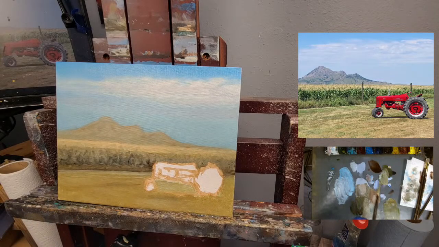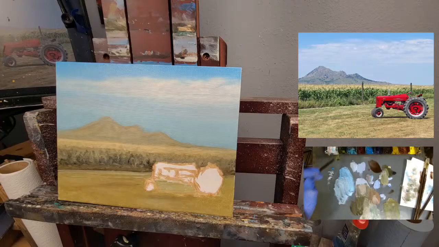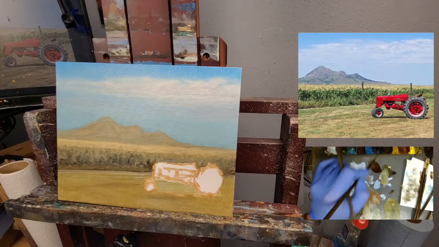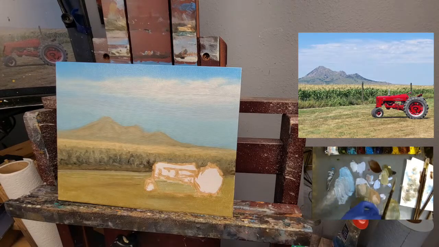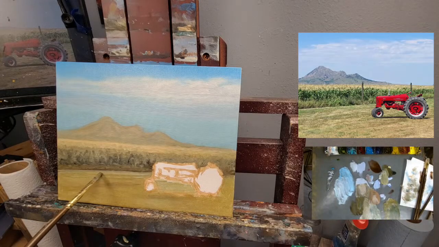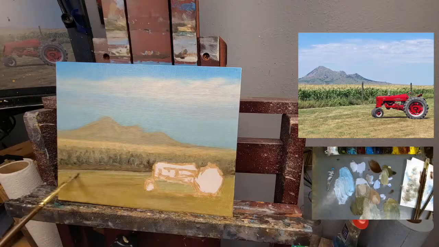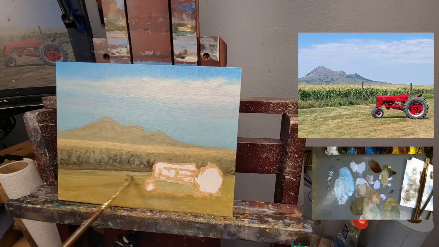And we need a really bright green. It's kind of, goes in.